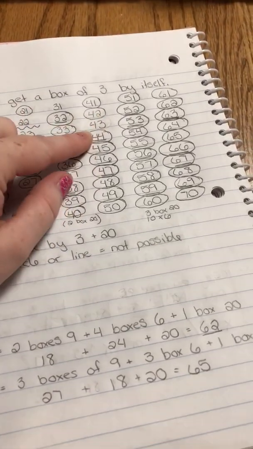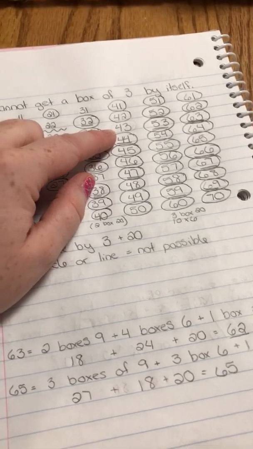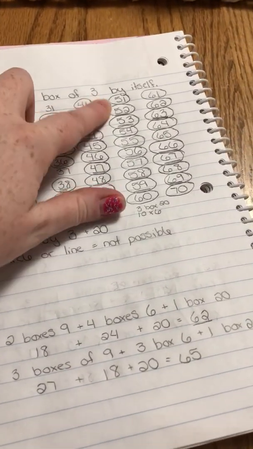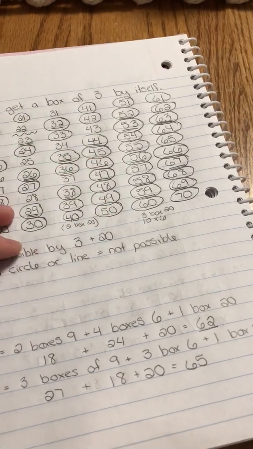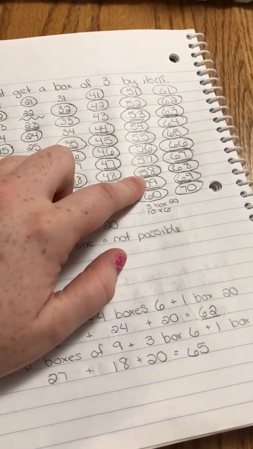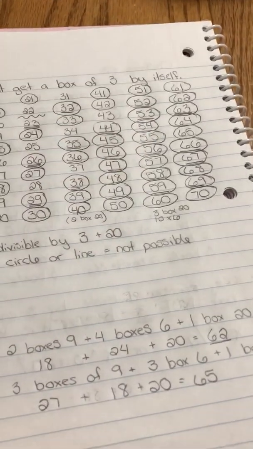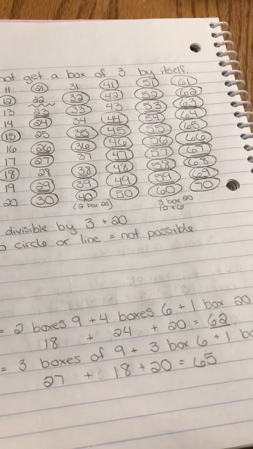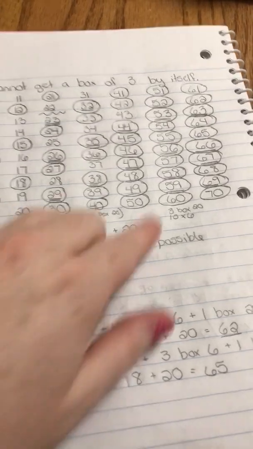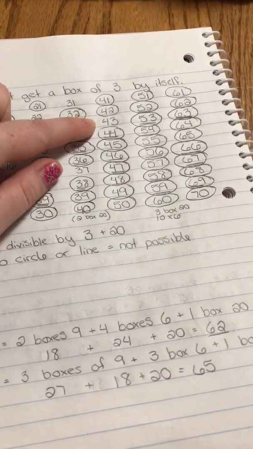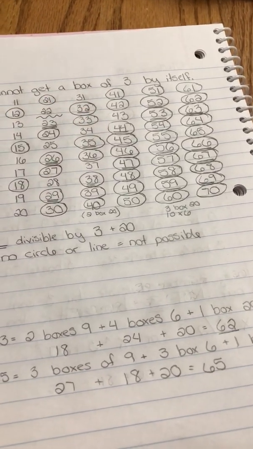And then I noticed that after the number 43, I was just continuously circling all these numbers, and I double checked a lot of them on another sheet of paper. Once I circled about 25, I realized that maybe 43 was the number I'm looking for.